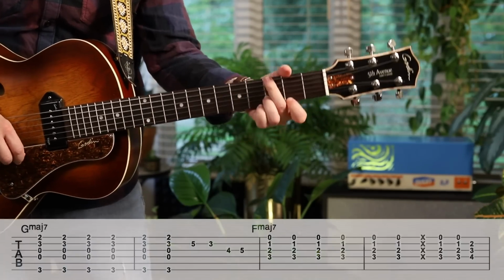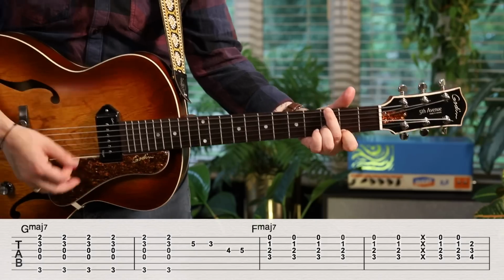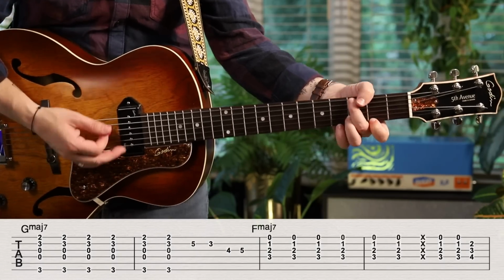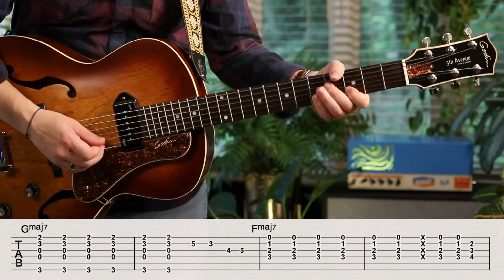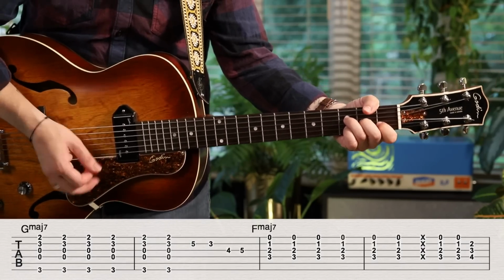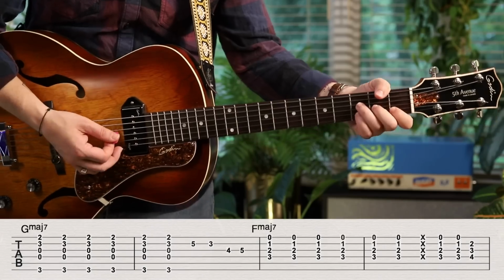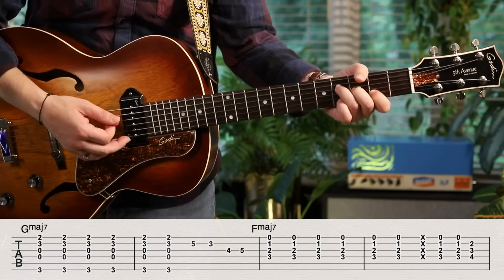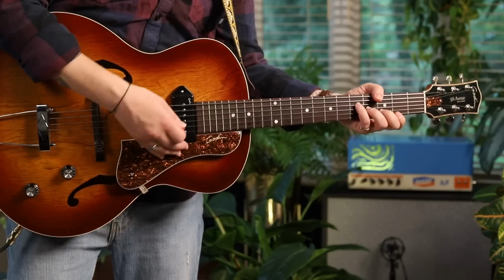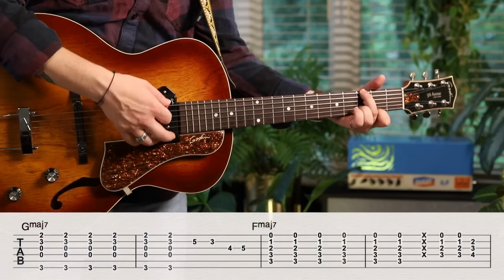You know, Benny and the Jets starts with a G major 7. By the way, notice I just did some hand blocking. Watch this technique again.